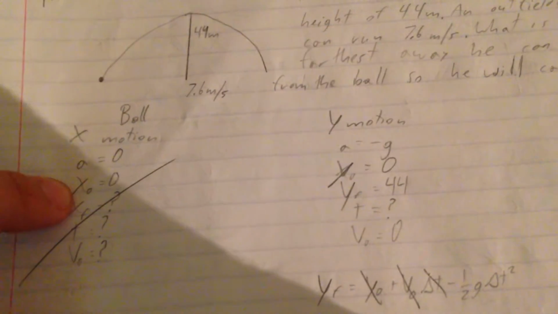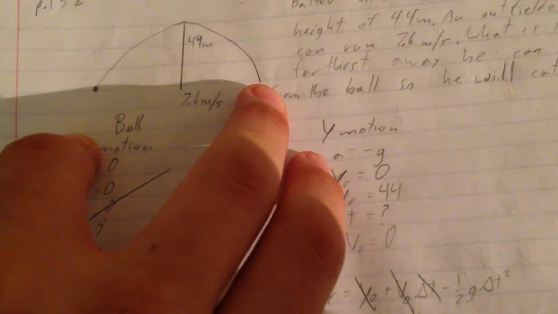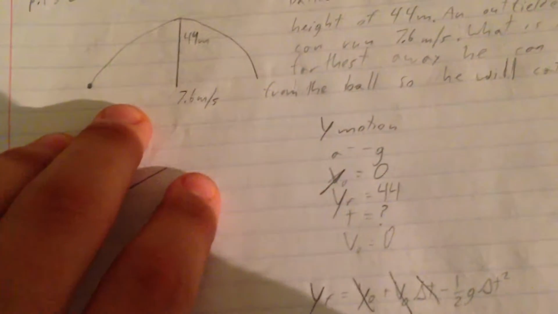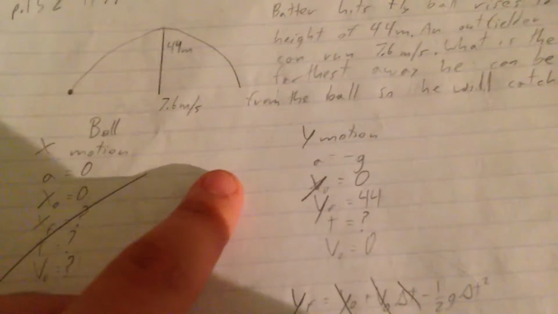You don't know the time, and your velocity is 0. So you don't use the X motion because you're not trying to figure out how far it's traveled or anything like that. You're just trying to see time and then how far away he's got to be.